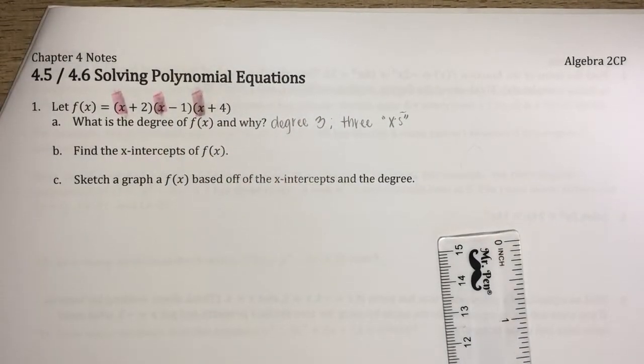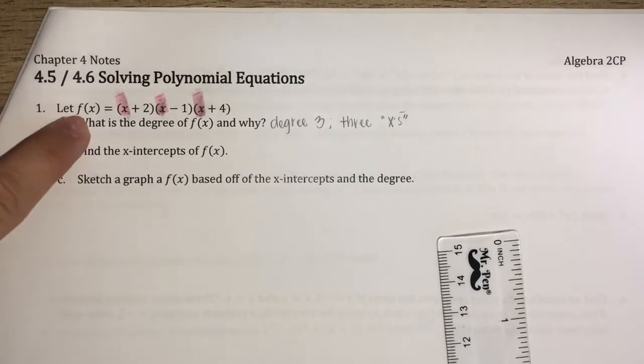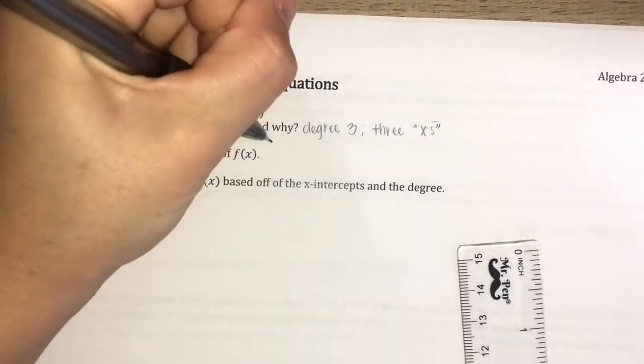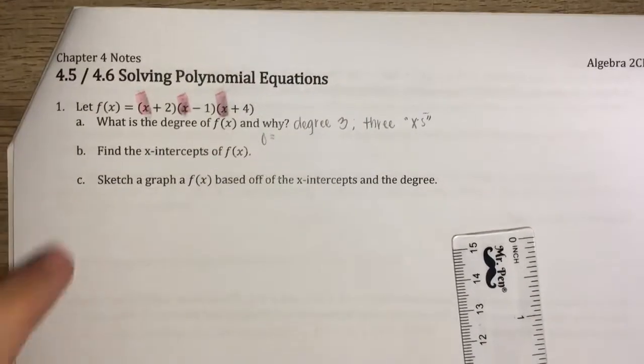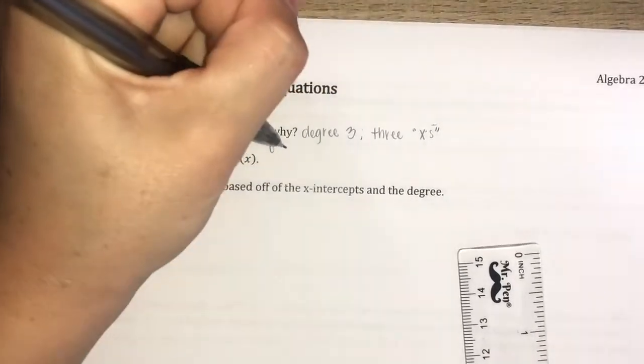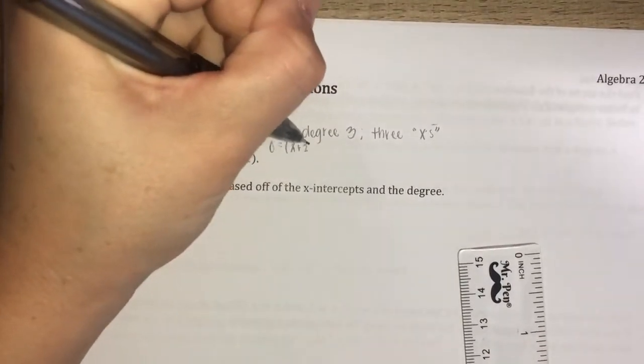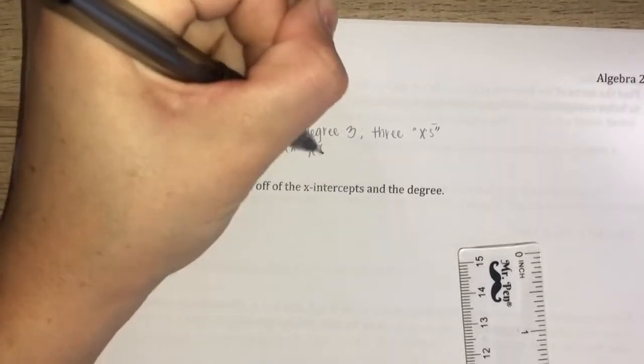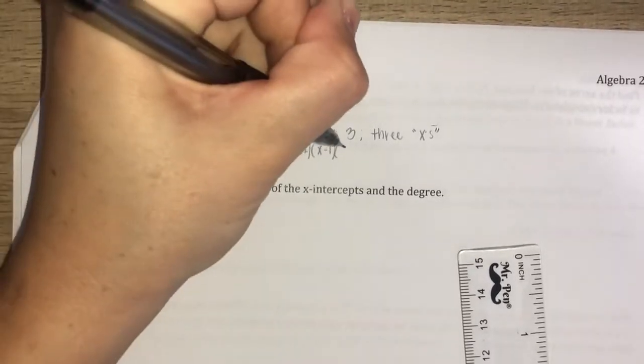And then for B, it says find the x-intercepts of f of x. So if we wanted to find the x-intercepts of any function whatsoever, we could set either f of x or y, however it's written, to 0 and solve for x. So I'm going to replace f of x with 0. So 0 equals x plus 2 times x minus 1 times x plus 4.